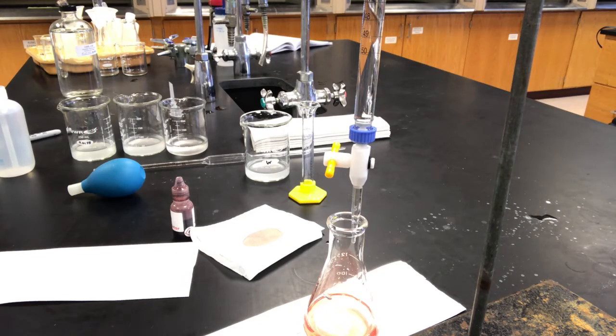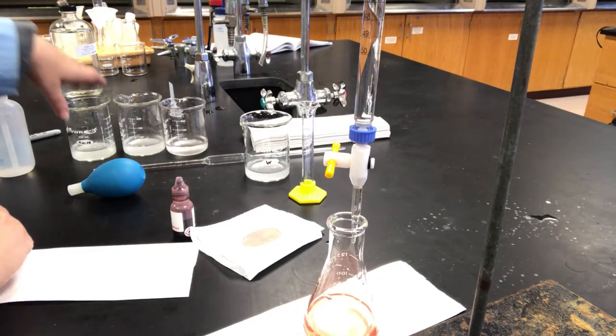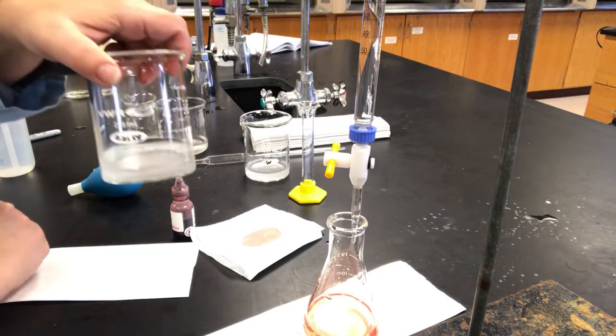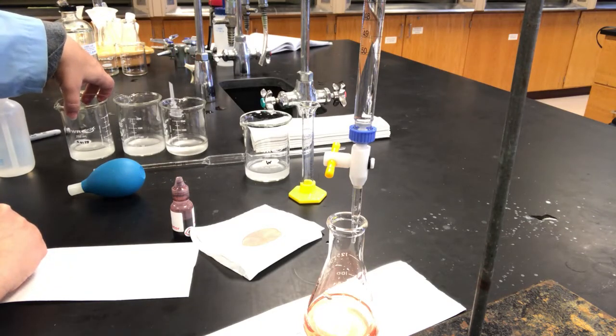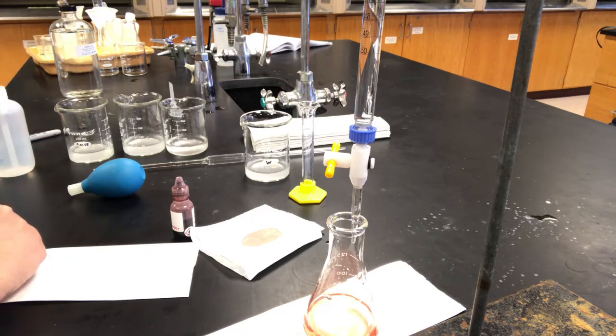I'll be doing pictures then of the other beginning and ending points of the rest of the titrations, and you'll then fill in your data table and be able to calculate the KSP for each of these solutions, remembering that for the solutions that already have hydroxide in them, you have to subtract this concentration from the total to get the equilibrium concentration.